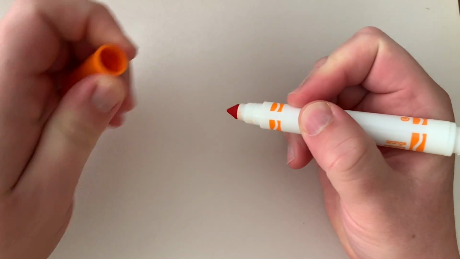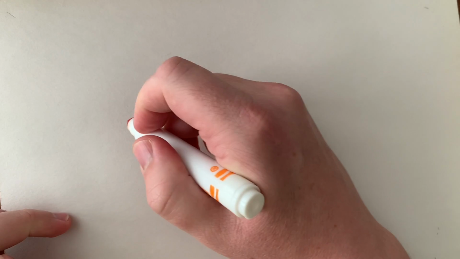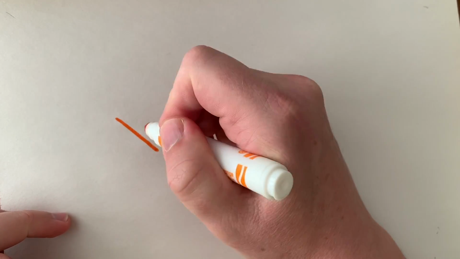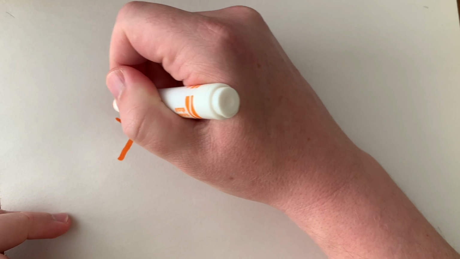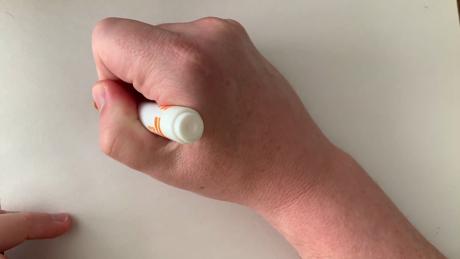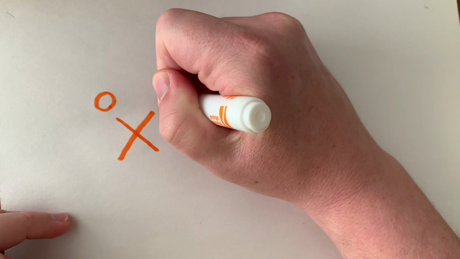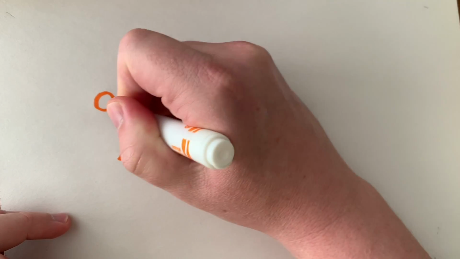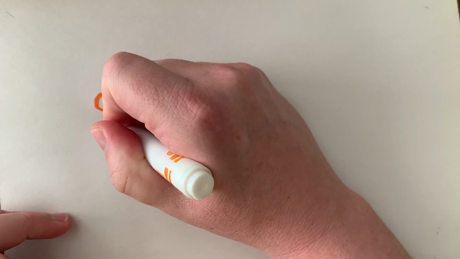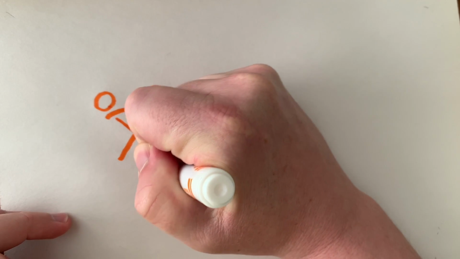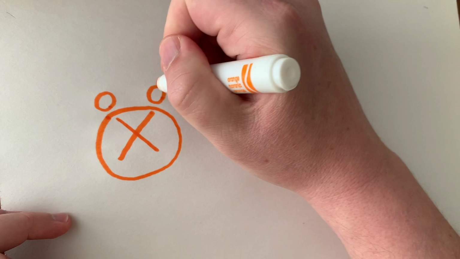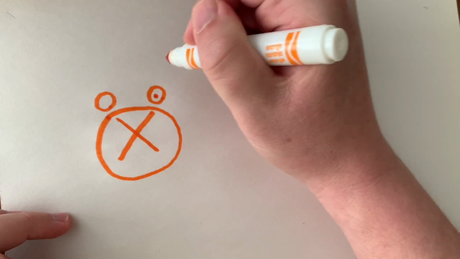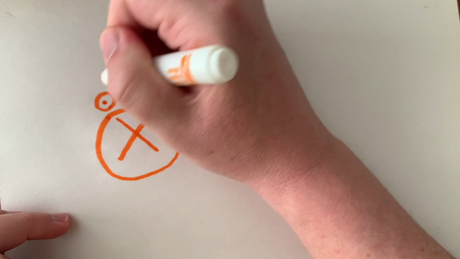Today we're going to draw a cat with X's and O's and some other little symbols that we have all known. There's an X, and then I'm going to make two O's. These are going to be the eyes of the cat. And then I'm going to add a circle around the X to make the cat's muzzle. And then I'm going to fill in the eyes with little pupils so it gives them more life.